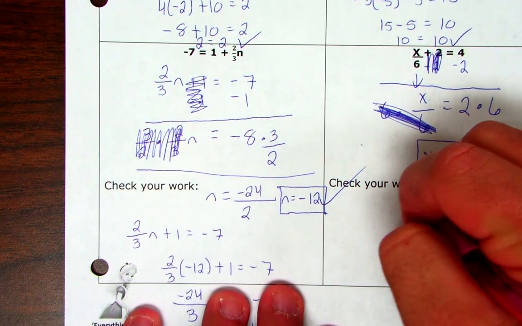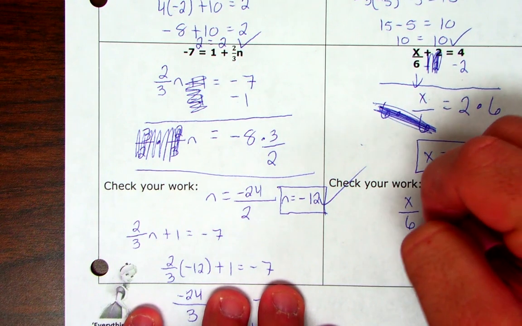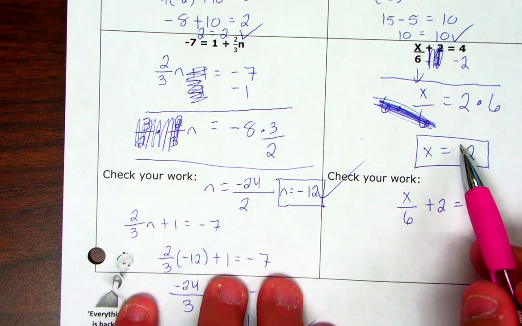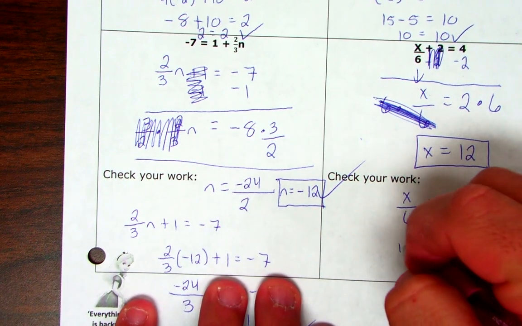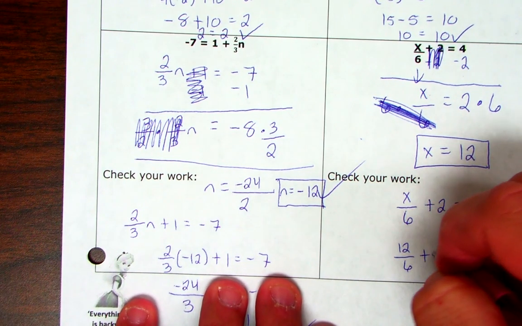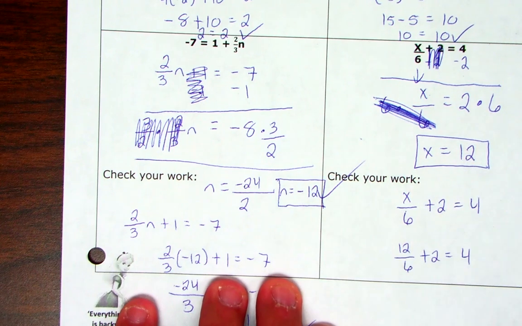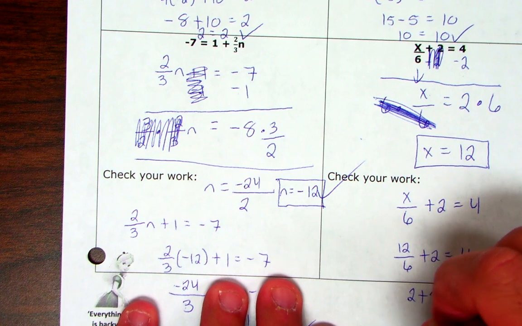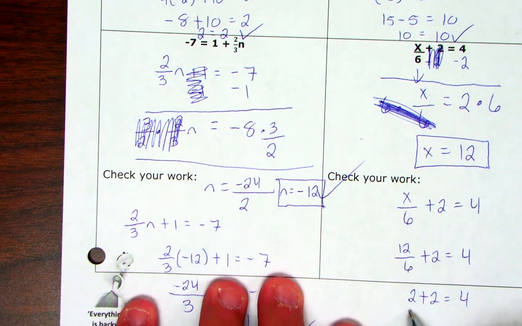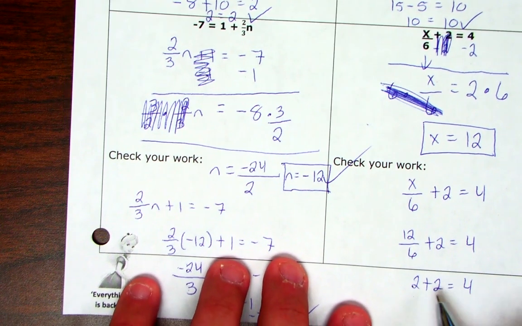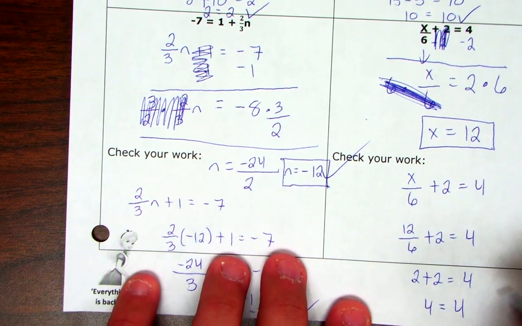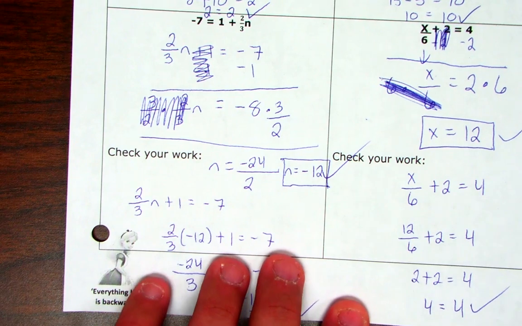Let's check. Again, rewrite your equation. Plug in your x value for where you see x. Do the math. 12 divided by 6 is 2. Is 2 plus 2 equal to 4? Well, 2 plus 2 is 4. 4 is equal to 4. Oh, it works.